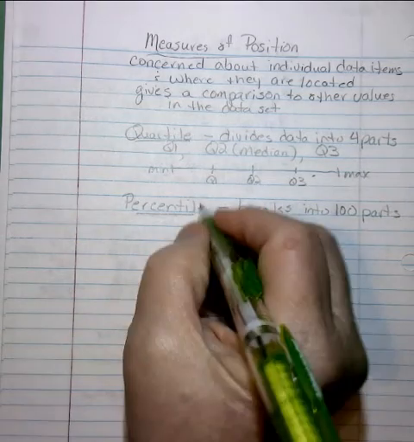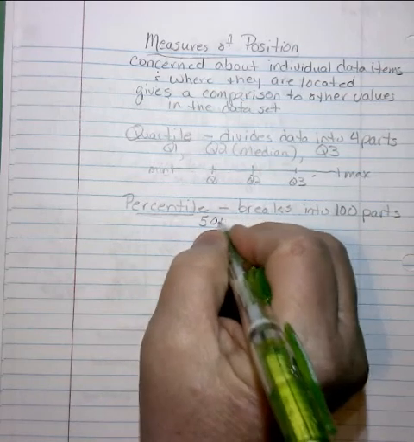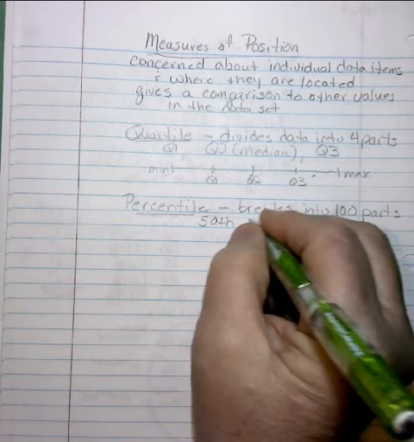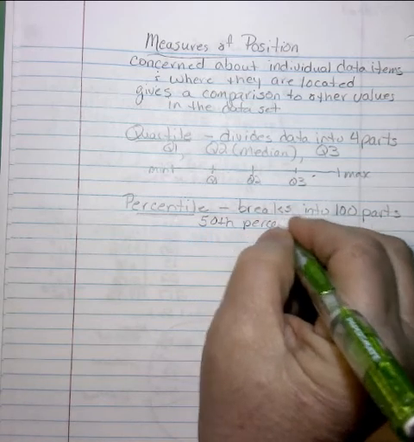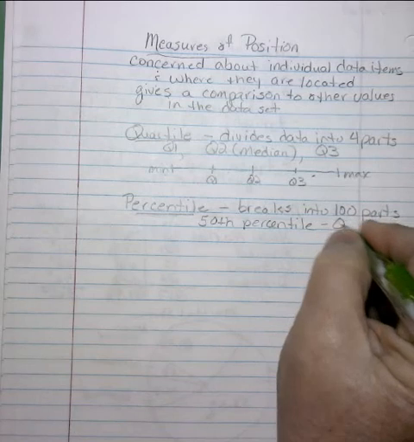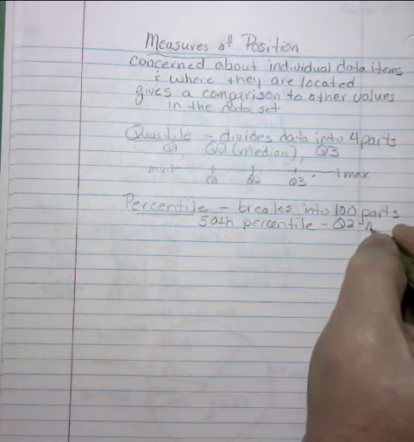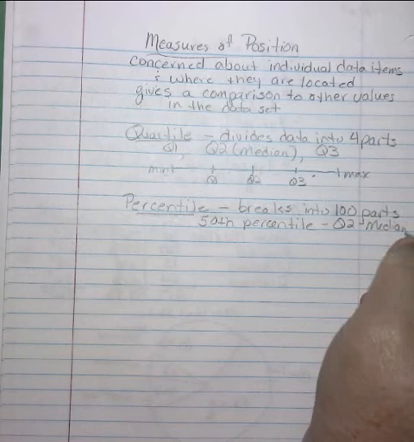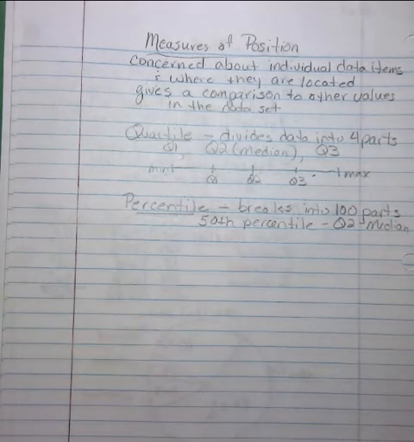So for example, if we were wanting to find the 50th percentile, that is the same thing as finding quartile 2, which we also know is the same thing as finding the median. So those 3 values are one and the same.